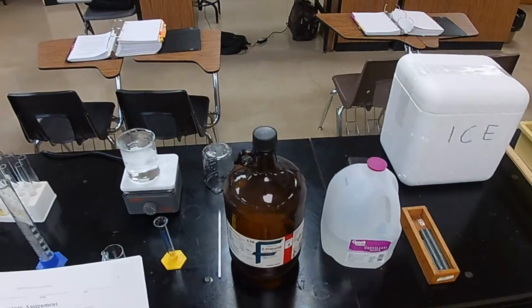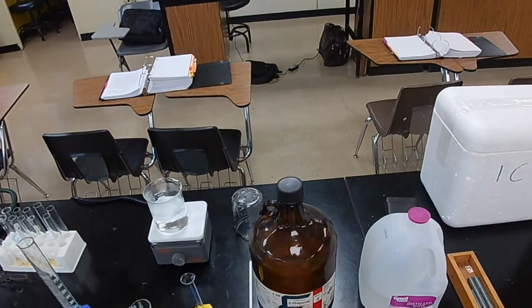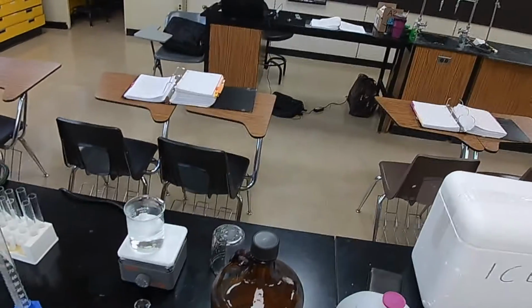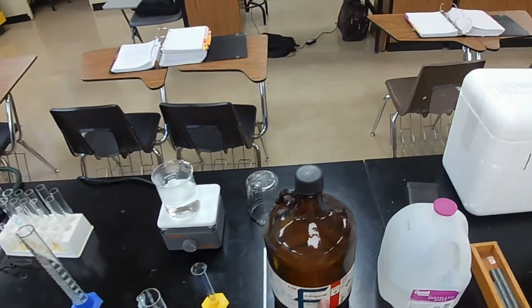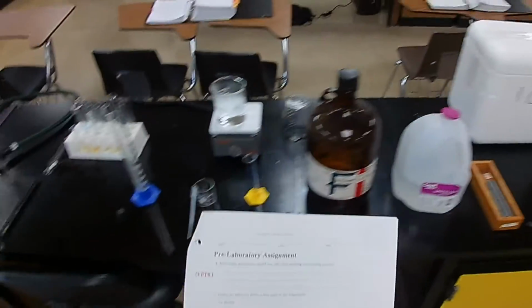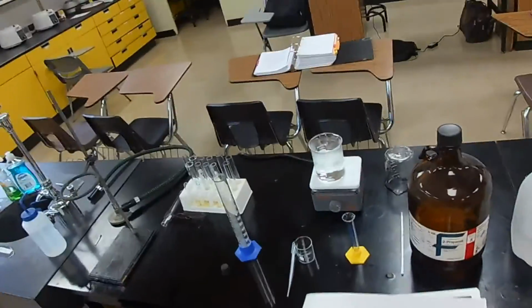What else? Any type of organic compound, like an alcohol, is flammable, especially if it's 100%. So you don't want this near any open flames. Okay? Define the terms. Density, I just did. You can do that here. Extensive property, I defined that also.